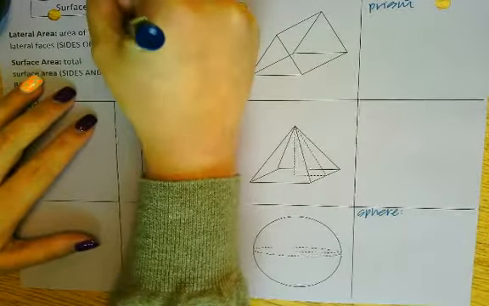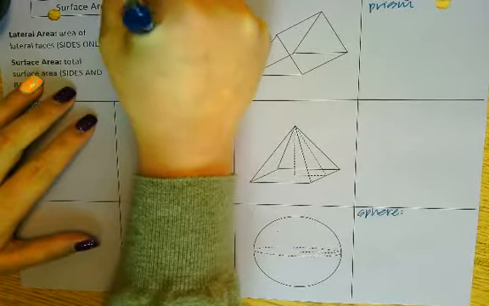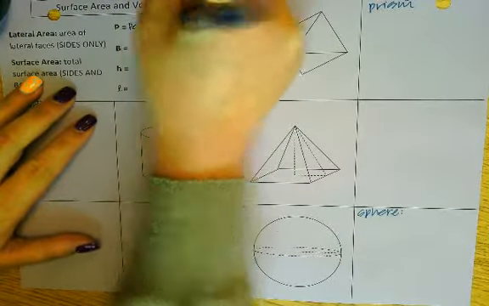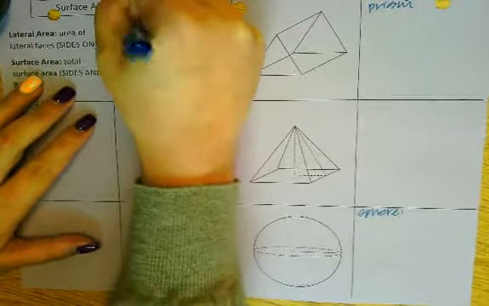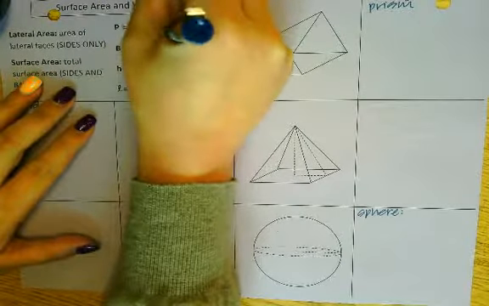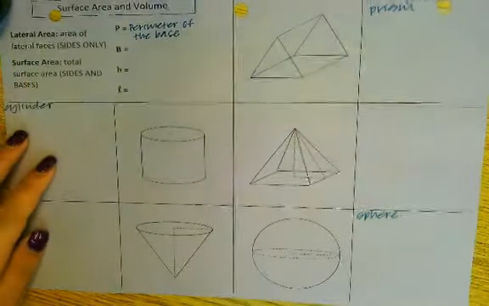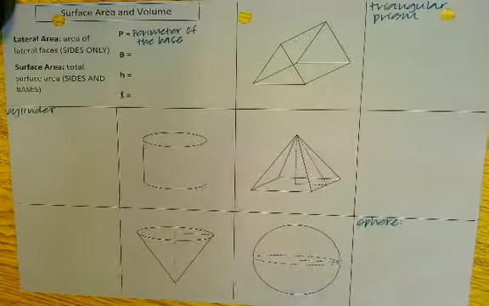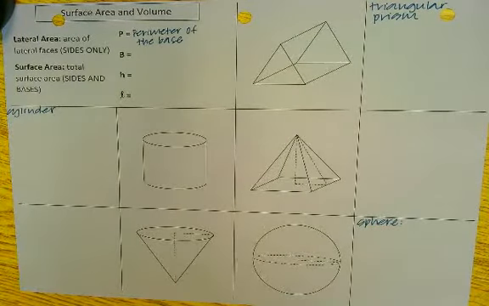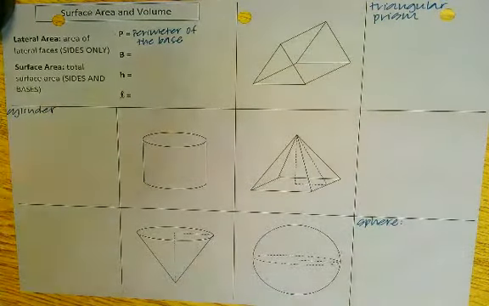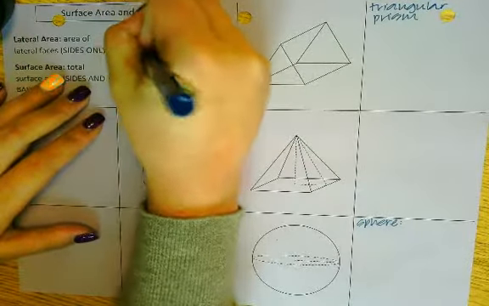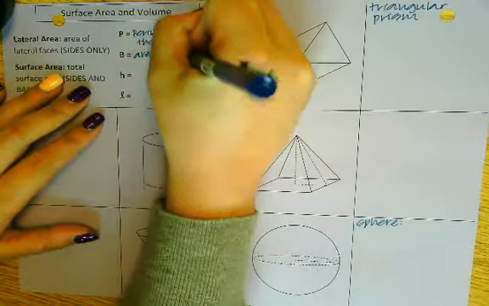Perimeter of what? The base. Very good. P stands for perimeter of the base. Okay, what do you think capital B stands for? Area of the base. Capital B and lowercase b are two different things. Capital B is area of the base, lowercase b is just base.